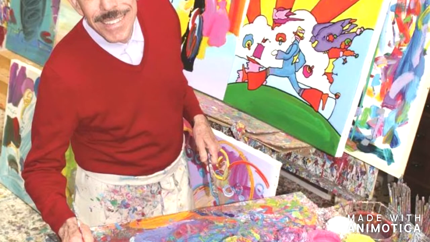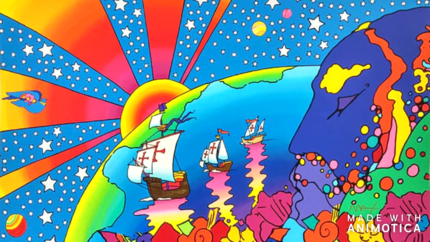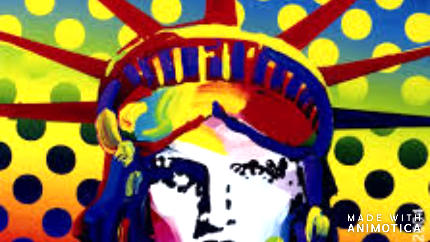And this next guy is Peter Max. He's actually still alive. He's in his 80s, but he did some really cool stuff too. This one is called Discovery. This is when Columbus came, and look at what he made from that. He made this extremely interesting picture. Then he took something as iconic as the Statue of Liberty and made it completely fabulous, brightened it up, and turned it into a whole new piece of art.